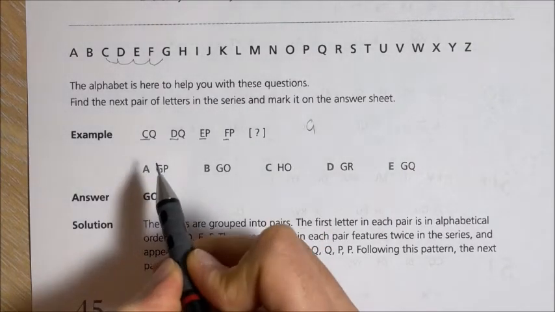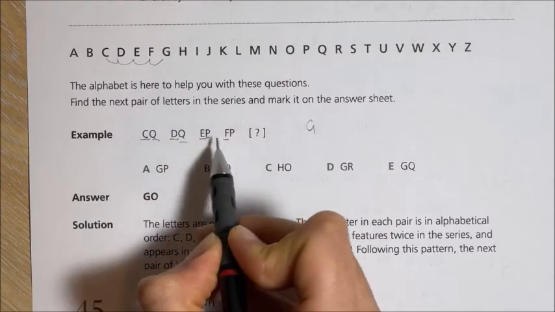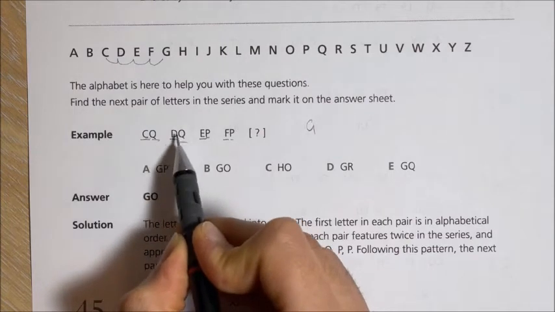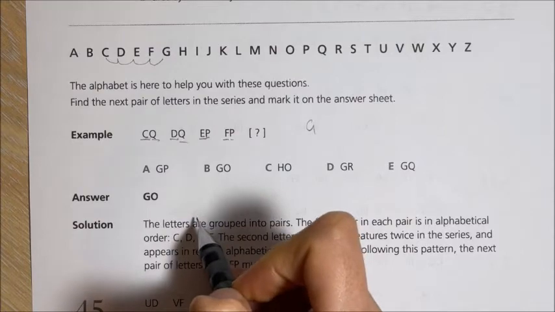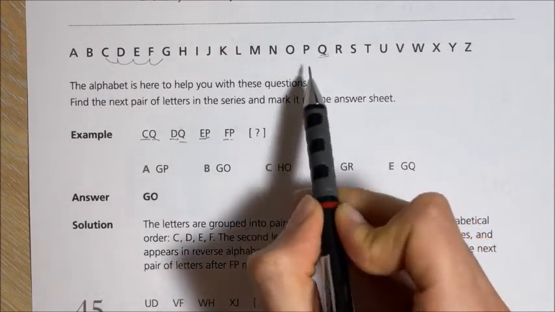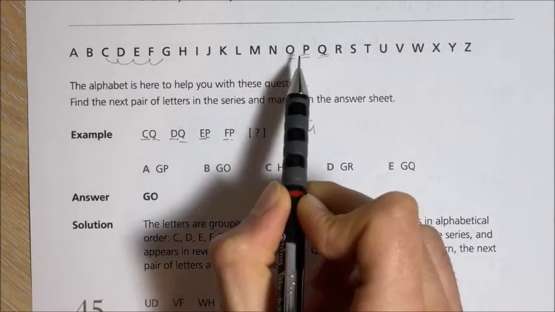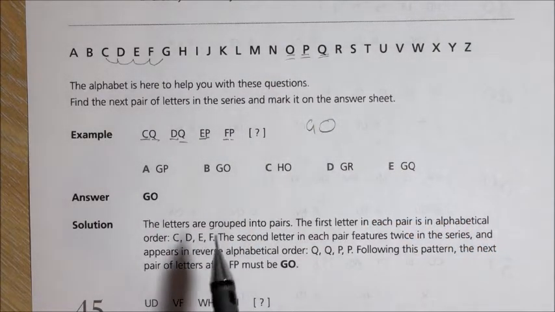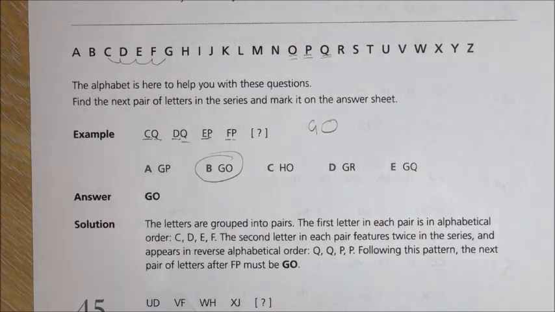Now let's look at the second bit of letters. We have two Q's followed by two P's. This means that the same letter is repeated from term to term, and then we move one letter back. If we follow the same rule, we will go QQ, PP, OO. So the second letter of our pair must be the letter O. And here we can see we've arrived at the answer, which is B, G-O.